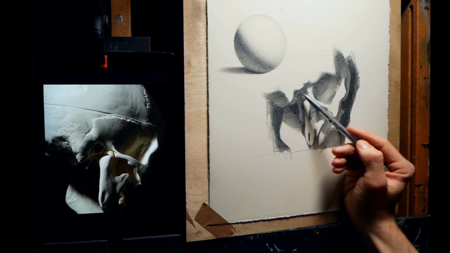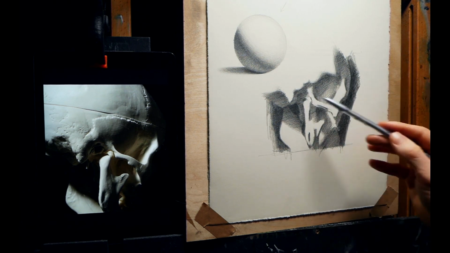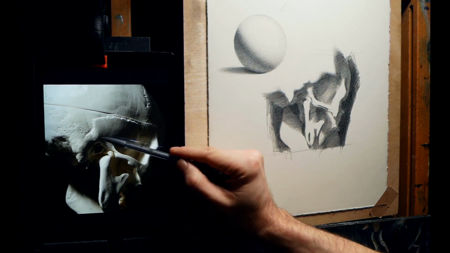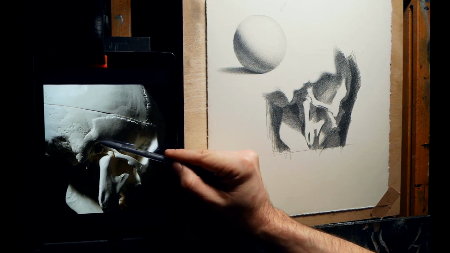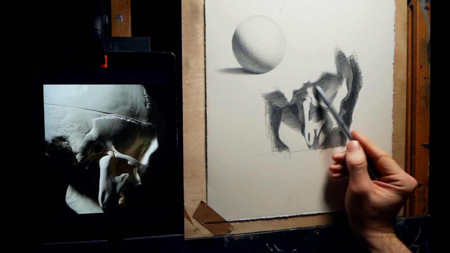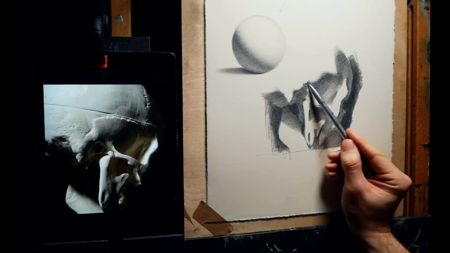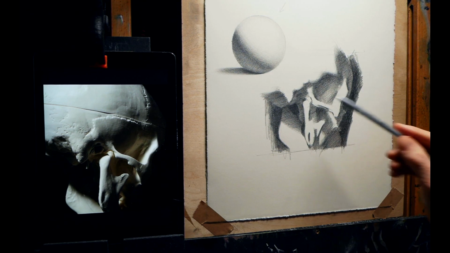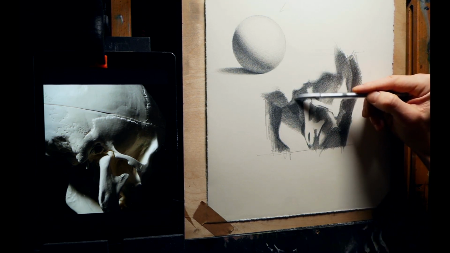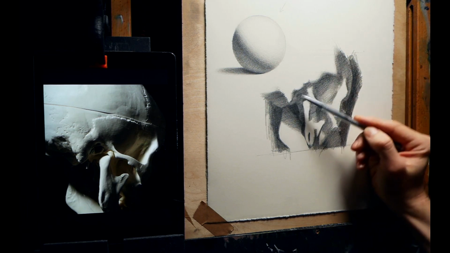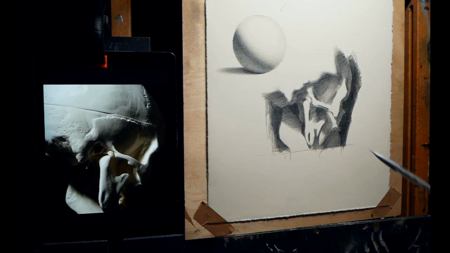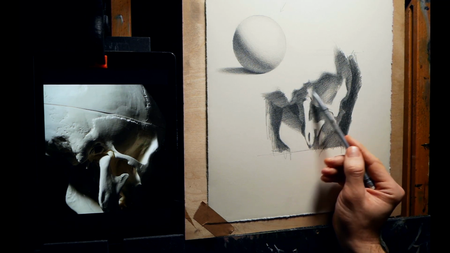There are some places where the halftone won't turn out as gradually, so it might be a sharper edge. This point in here, for instance, in the skull, is a little bit sharper than the areas that surround it. They're a little bit softer. So one of the main things we're going to be looking for as we progress with the drawing is the difference between places where the form is turning softer, and some places where it's sharper.